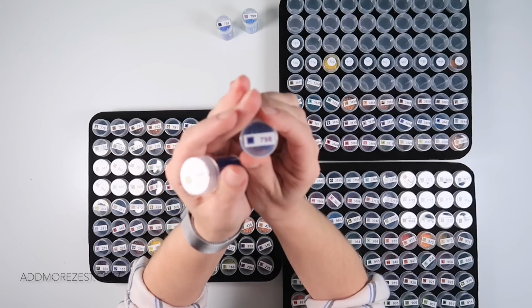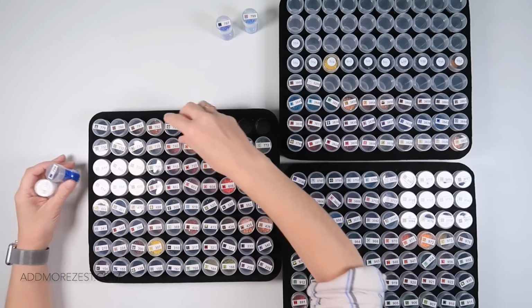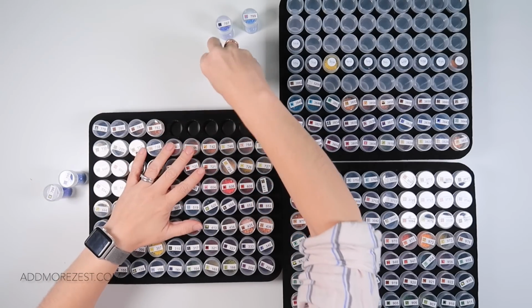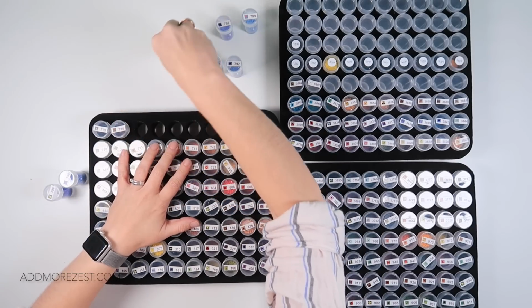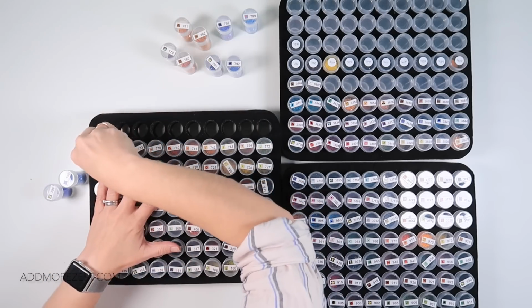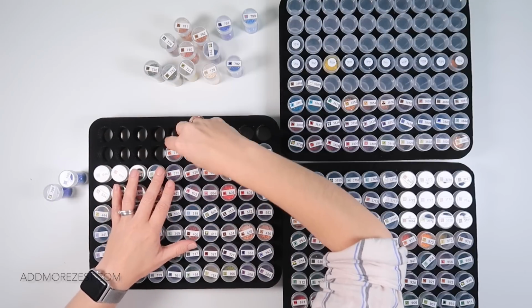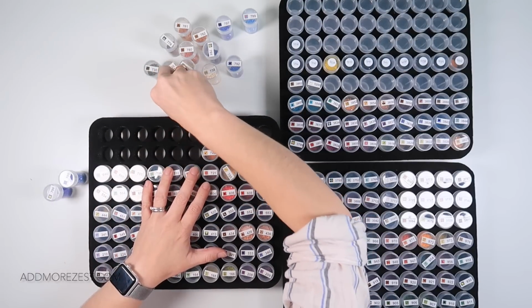Same with this one being a 0 because it's a circle with the hole in the middle. So that's sort of what I'm thinking as I'm pulling these out. So I'm pulling out the ones that aren't, in my mind, a letter or a number.